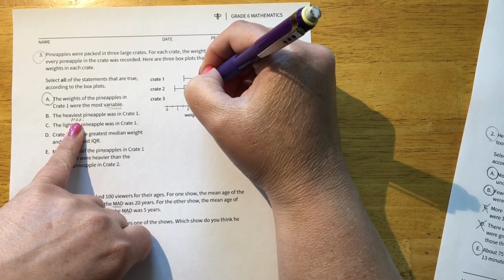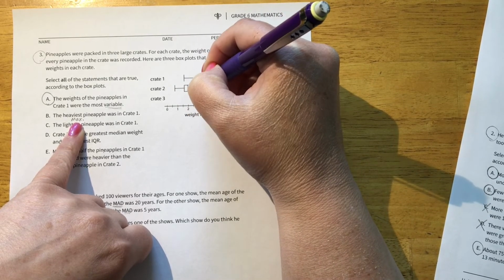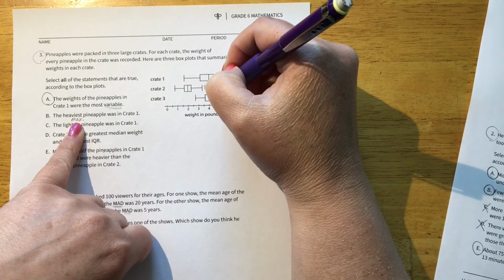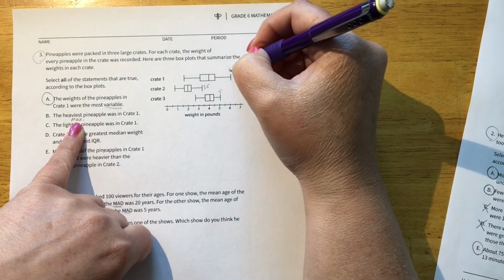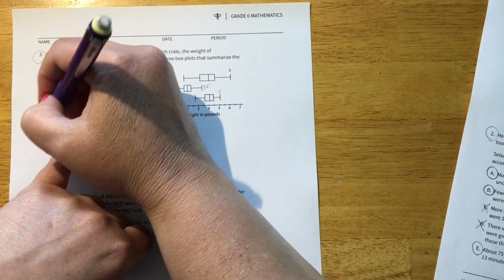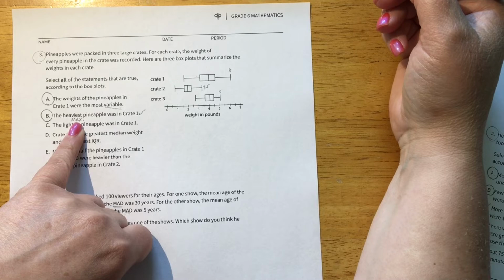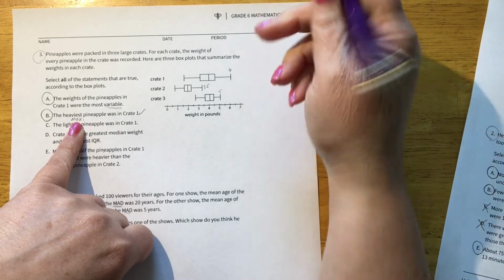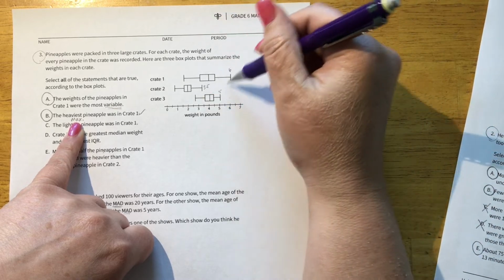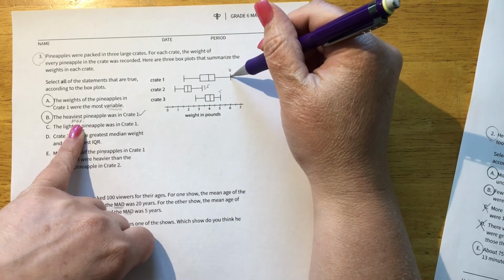The maximum of crate 2 is 3.5. And the maximum for crate 3 is 5. So which one has the greatest maximum? Crate 1. Yep, B is also true. Does that make sense? And you can tell that even without knowing the numbers. It's the furthest to the right of all of those maximums, isn't it?